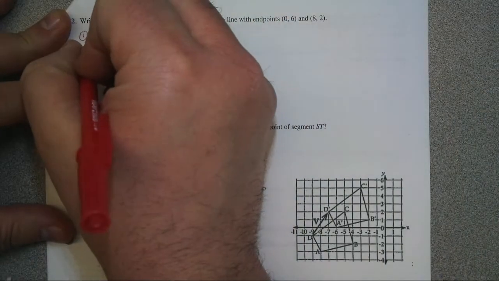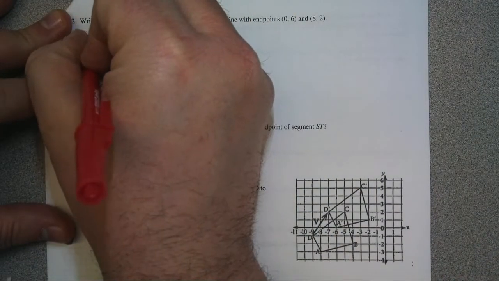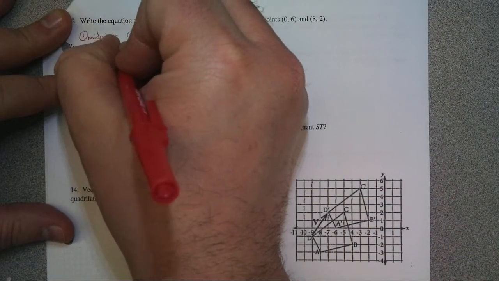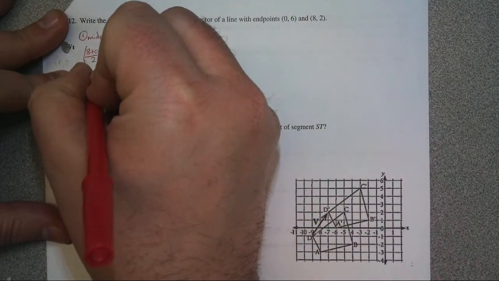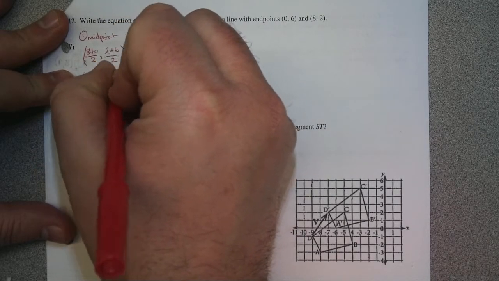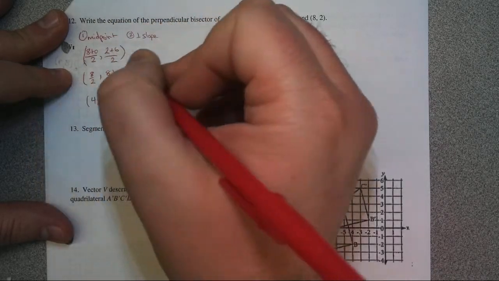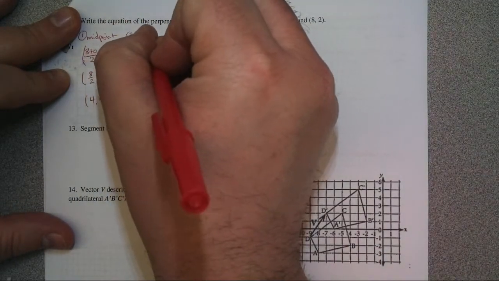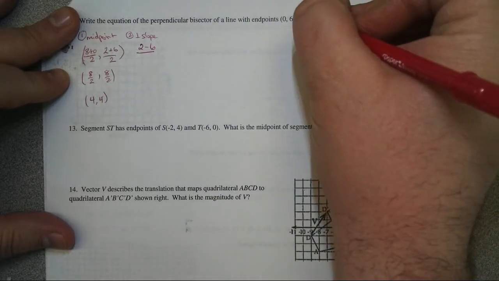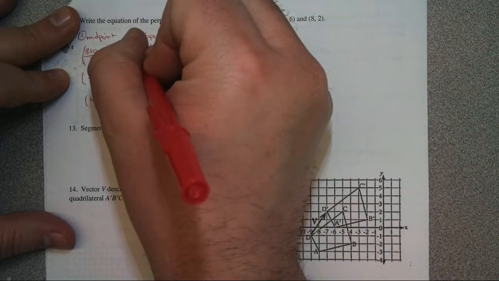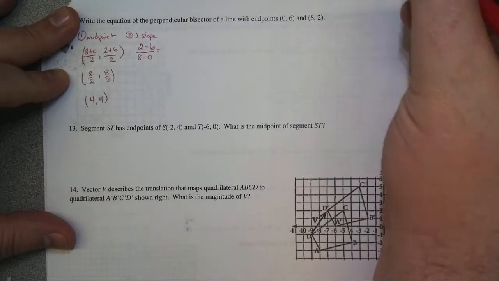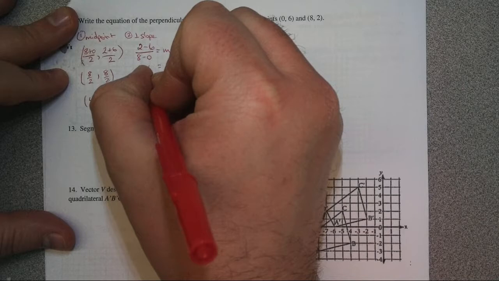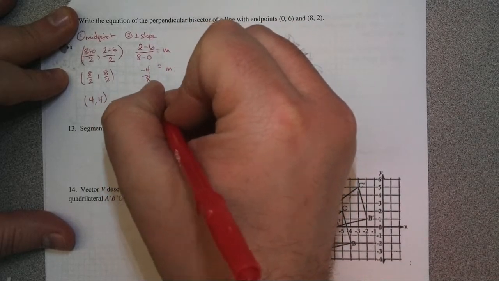So the midpoint, remember, is the average. We add the coordinates, so 0 plus 8, or 8 plus 0, and divide by 2, and then we add the y's. So then 2 plus 6, we divide by 2. So that's 8 over 2, and 8 over 2, which is the point (4, 4). So that's my midpoint. The slope, remember, is y2 minus y1, so 2 minus 6 over the x's, and it's x2 minus x1, so that's 8 minus 0. And so this is our slope. So this is negative 4 over 8, which is negative 1/2.